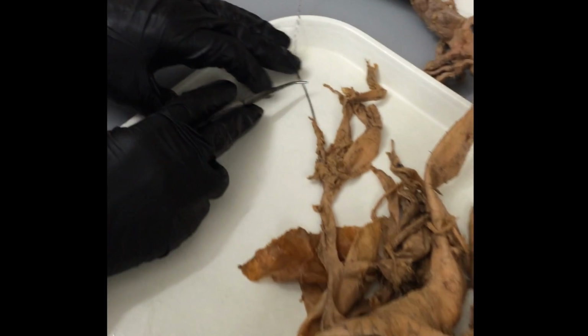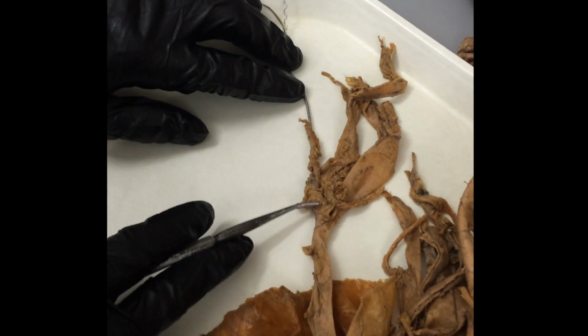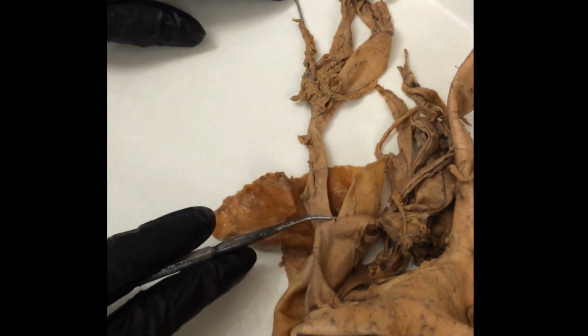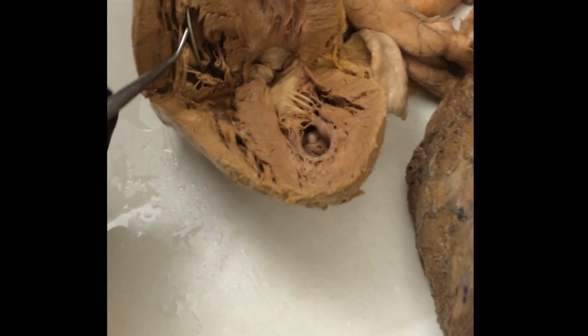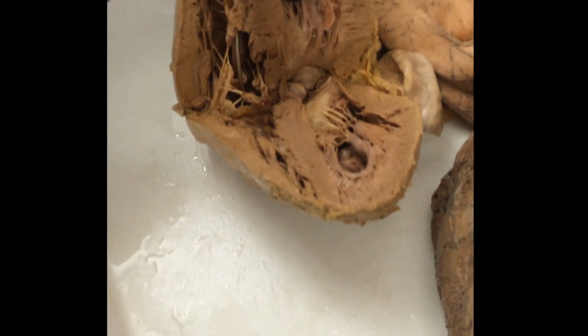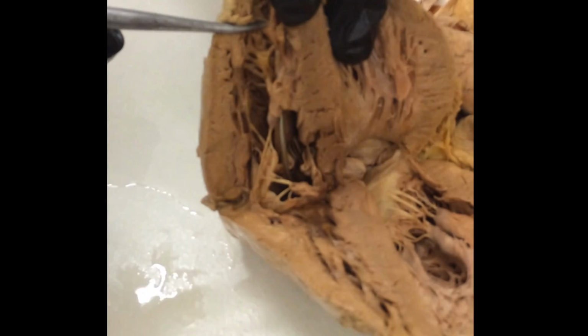heartbeat. So this is an electrical lead going into the subclavian vein, and if we follow it here, you can see it going through the right atria and then embedding into the myocardium of the right ventricle.